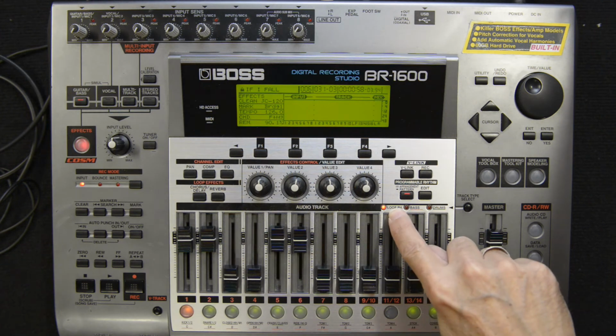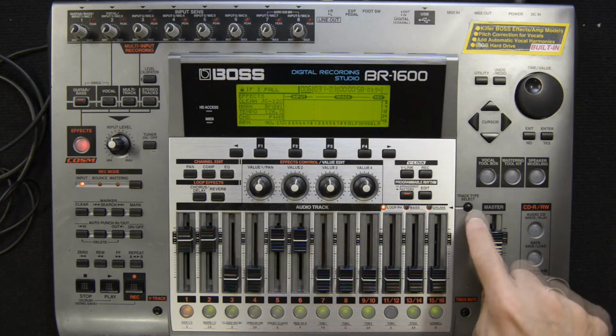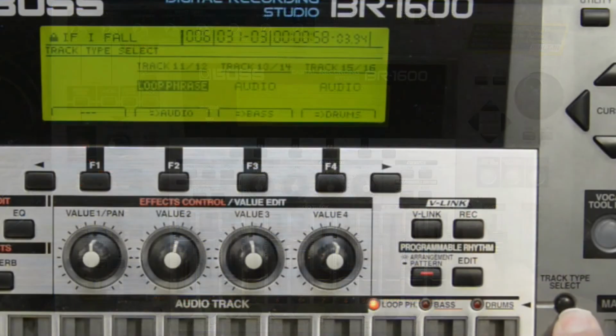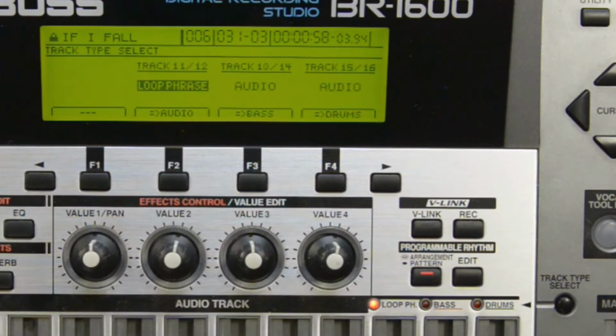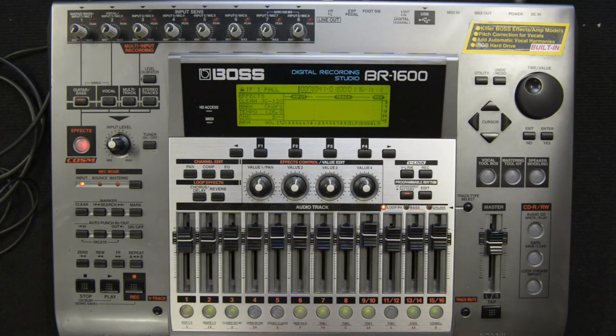You can see by the light here that loop phrase is active. That means that the drums that are playing are via loop phrases or samples. If you press the track type select button, you can also get confirmation that it's set to loop phrases. The built-in drums are not used by default on this song, but they have been set up so that you can turn them on if you wish.